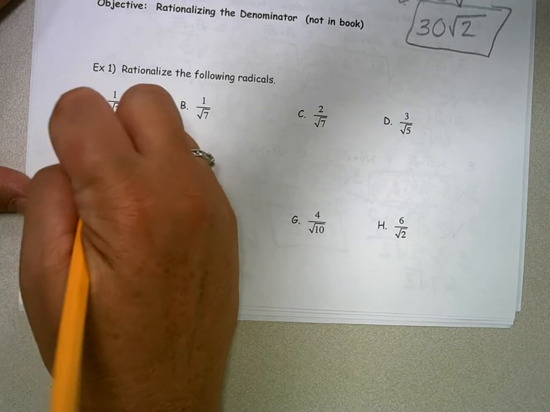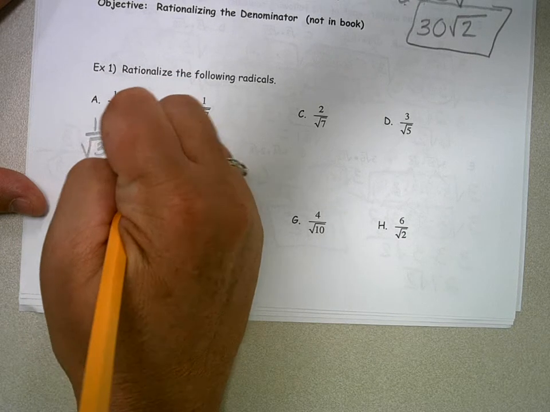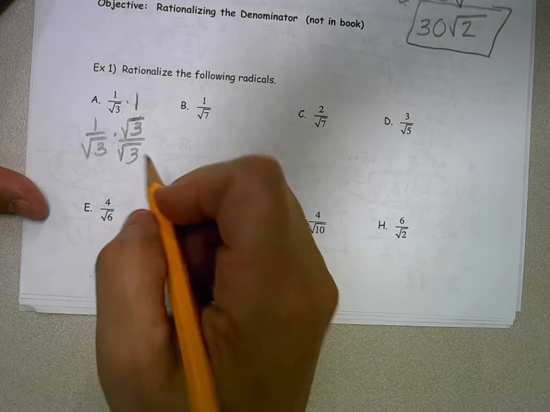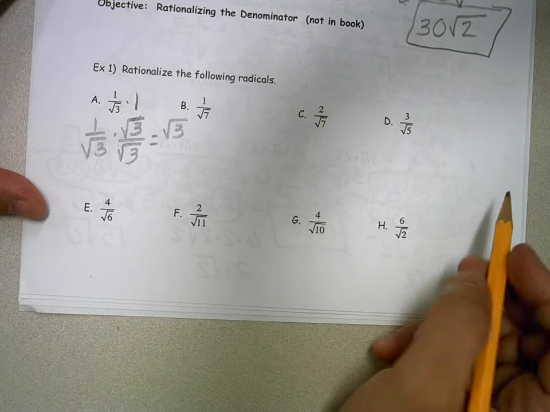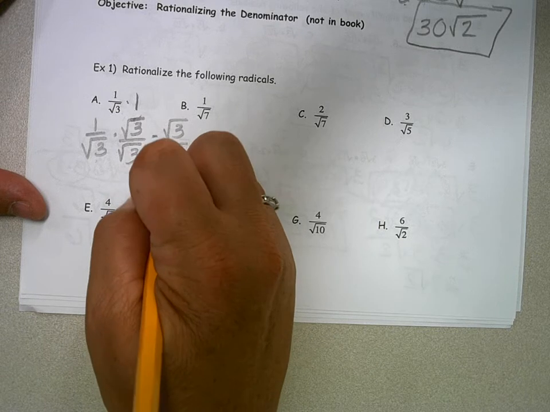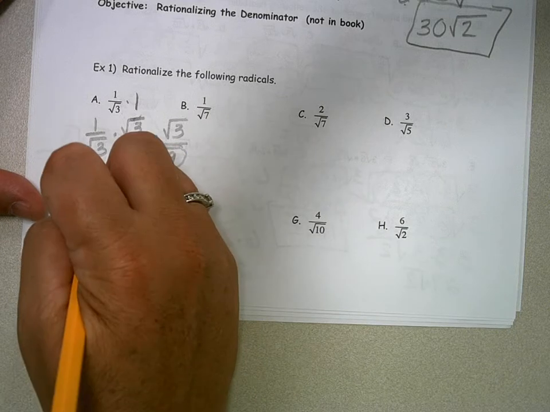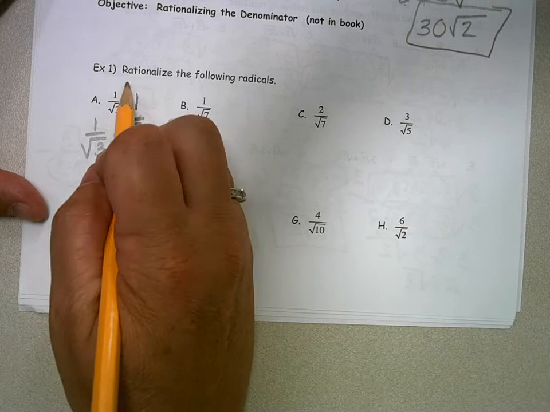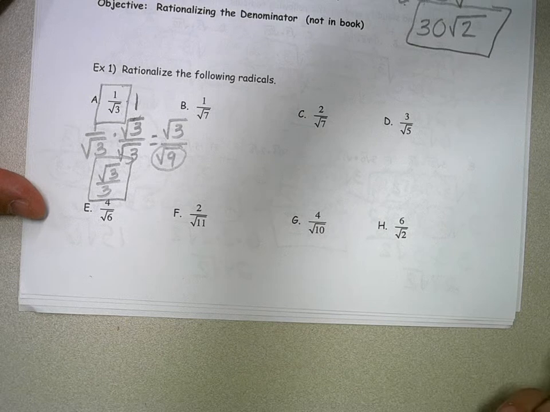But instead of writing it like that, we're going to write it as the square root of 3 over the square root of 3, which is just a really fancy 1. And when we do that, 1 times the square root of 3 is the square root of 3. On the bottom, square root of 3 times the square root of 3 is the square root of 9. This is a perfect square, so you end up with the square root of 3 over 3. This is what we started with. This is what we ended with.